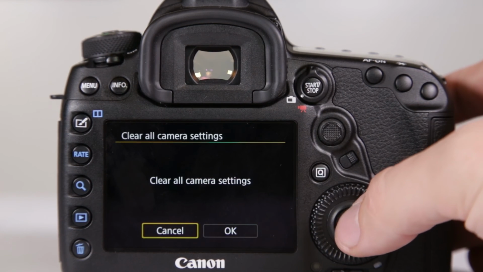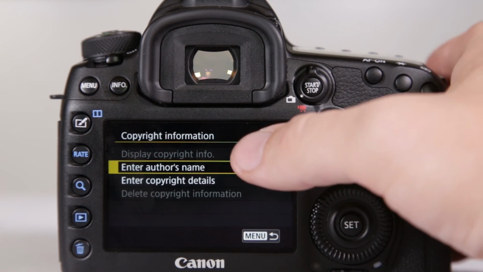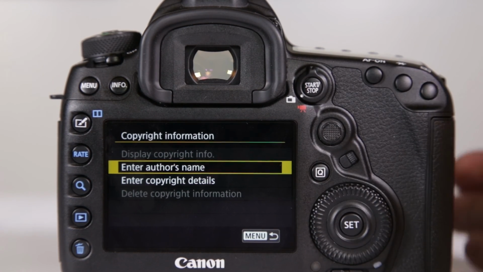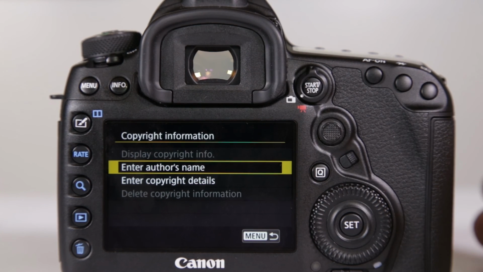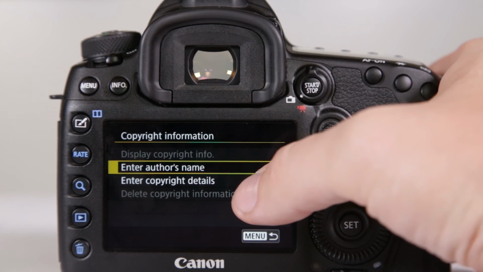Clear all camera settings, that's pretty obvious, and you probably don't want to do that. Copyright information, this is metadata for your pictures. You can enter the author's name, copyright details. If I had it entered, you would be able to display it or delete it.